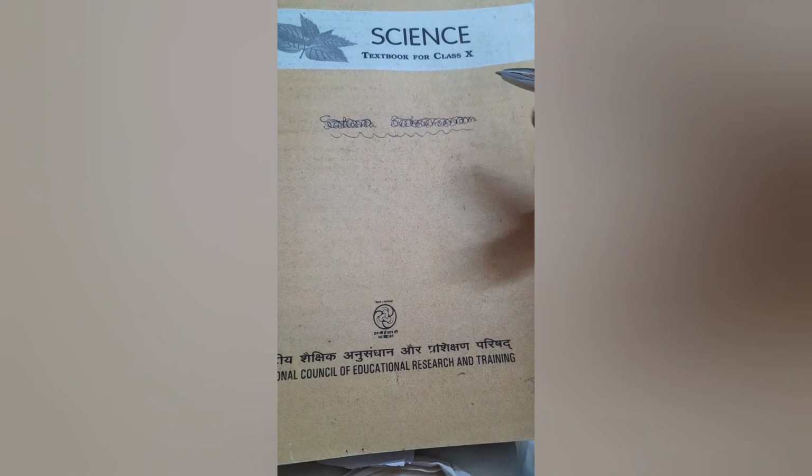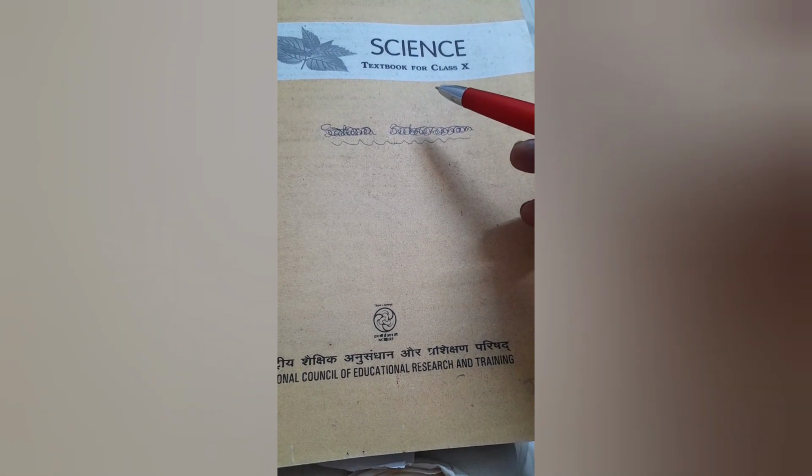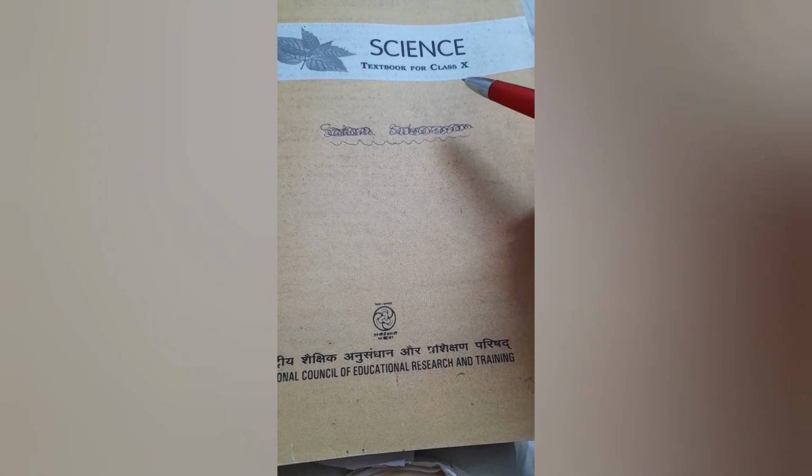As you already know, we were doing chapter 3 from the class 10 Science textbook, Metals and Non-Metals. In our previous sessions, we had completed up to the reactivity series. So today we will be doing how metals and non-metals react. You have already learned about metals, non-metals, and their physical properties, and in previous classes also you have learned a little bit.